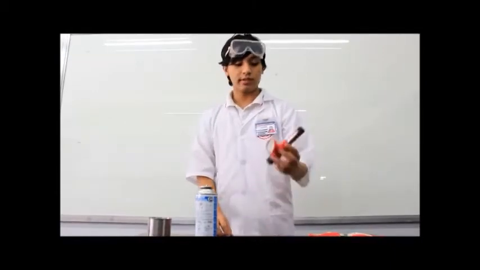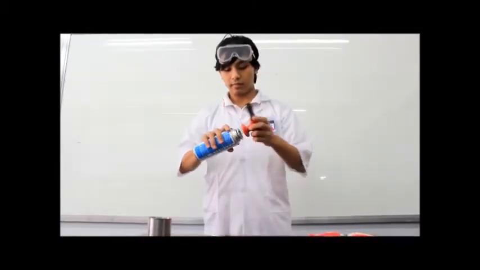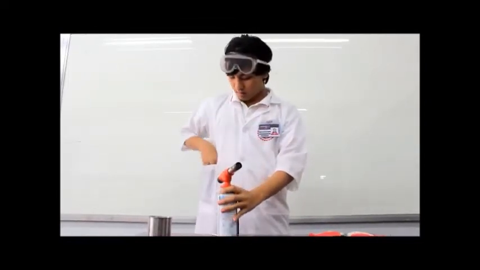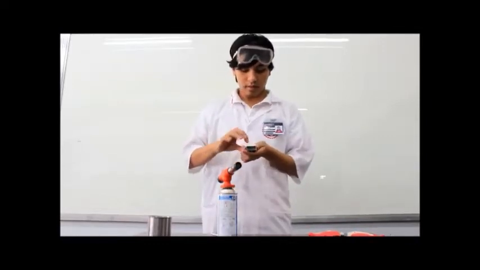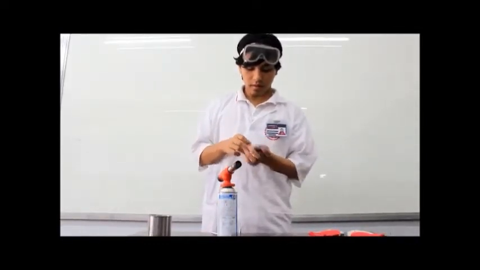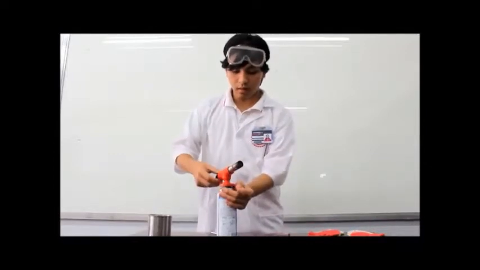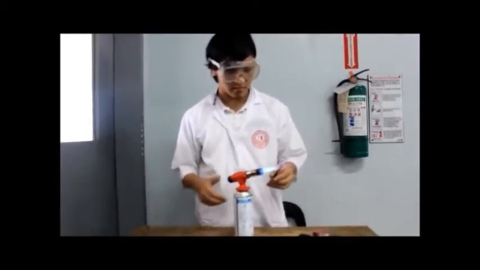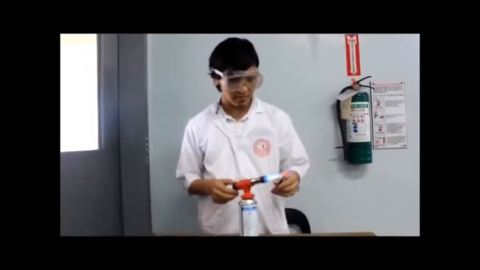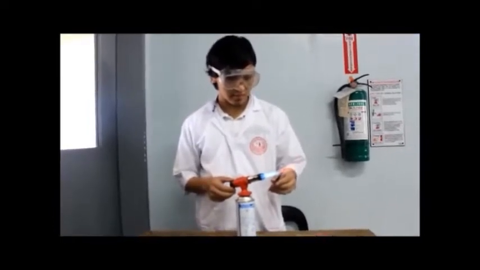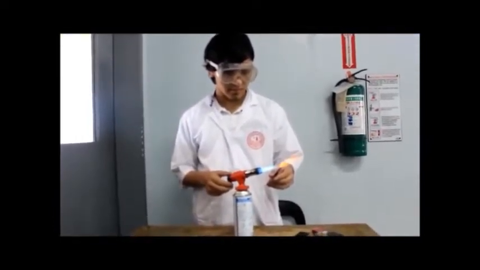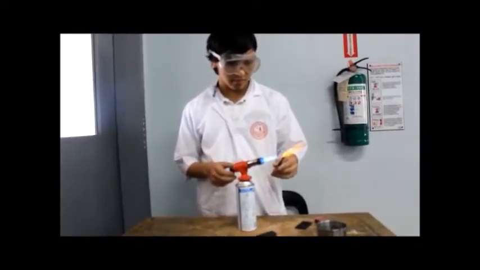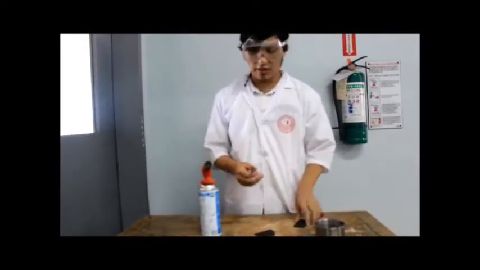But then when I heat it up, we'll use this blowtorch. And we'll see how easy it cuts through this EVA foam.